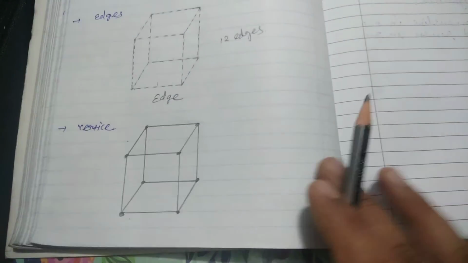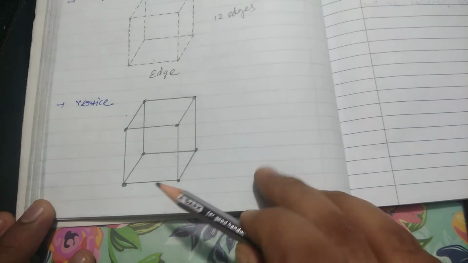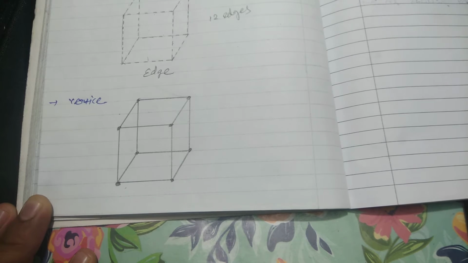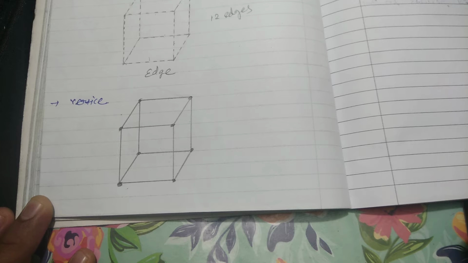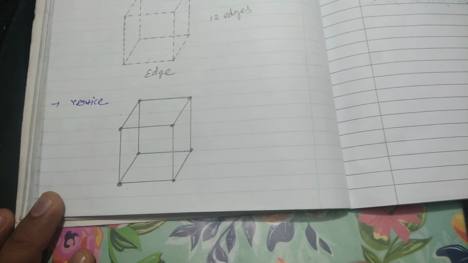Next, vertices. Singular is vertex and plural is vertices. Here, the corners of a cube are called vertices. What are the corners?